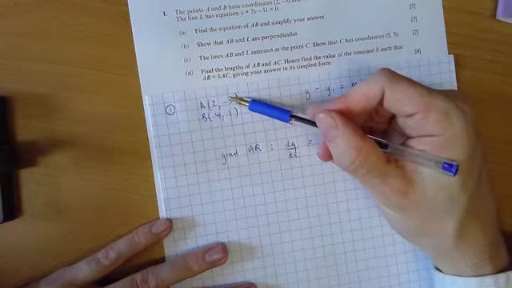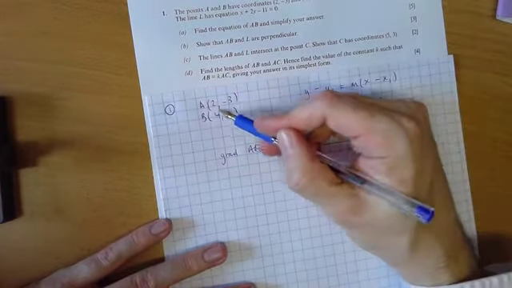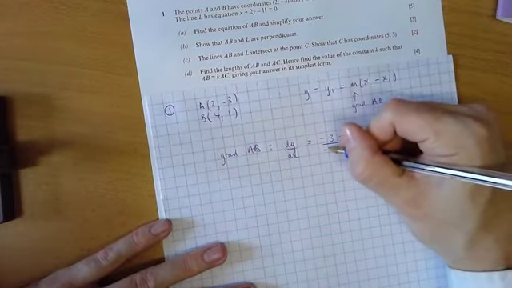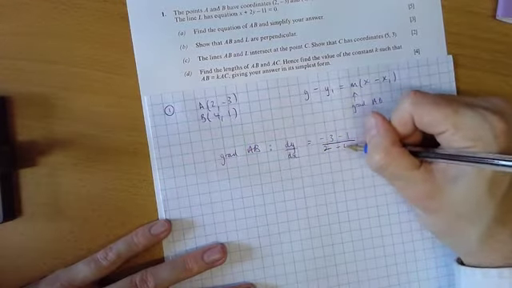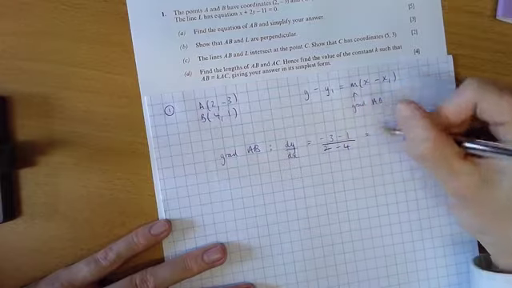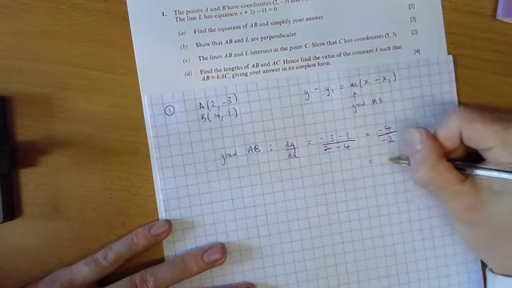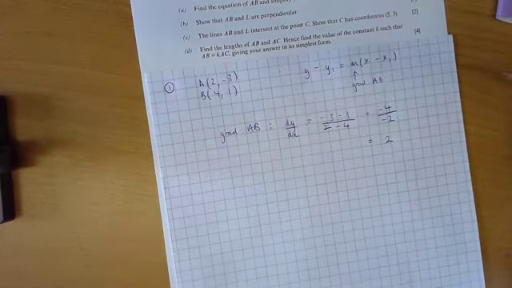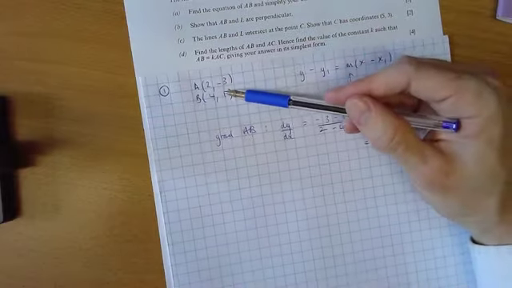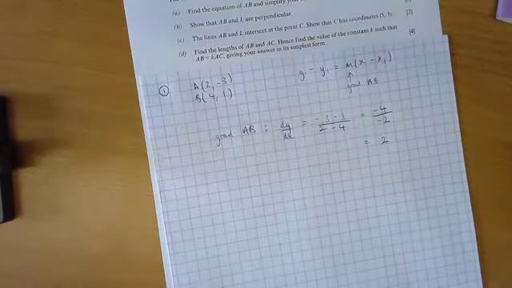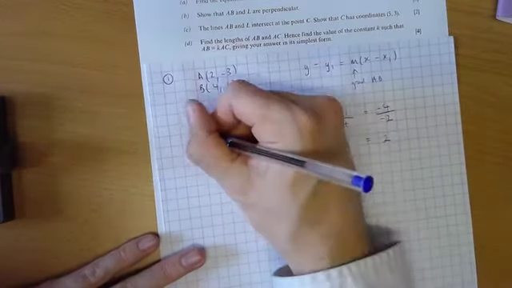So the difference in y's, minus 3 minus 1, over 2 minus 4. So that's going to give me minus 4 over minus 2, which is positive 2. In some respects, it would have made a bit more sense to me to do 1 minus minus 3 and then 4 take away 2. It's going to get a little bit noisy just because the bell's gone, but try to ignore that. So that's the gradient done.